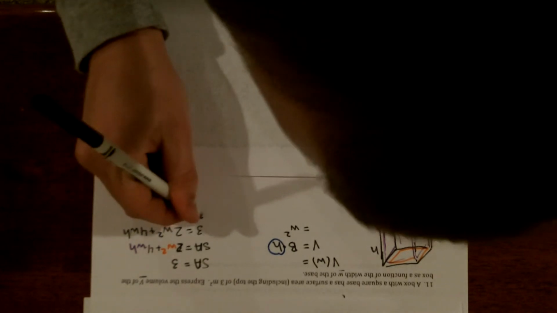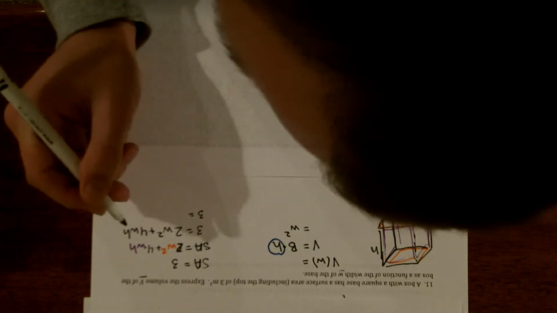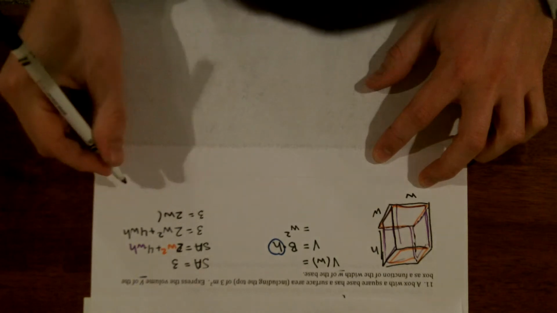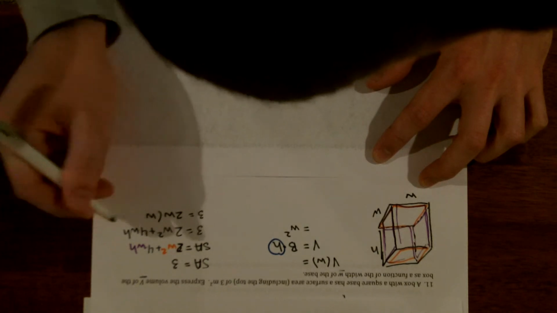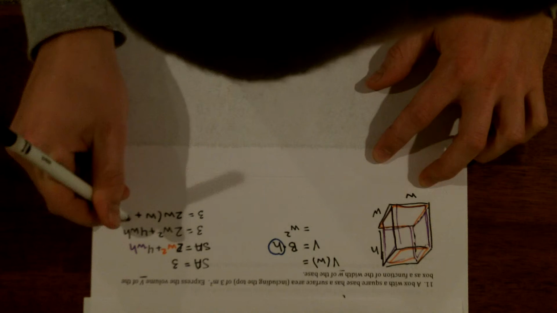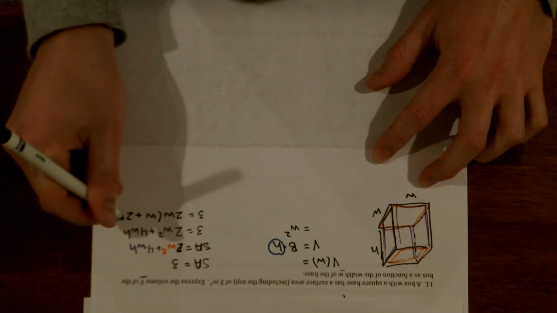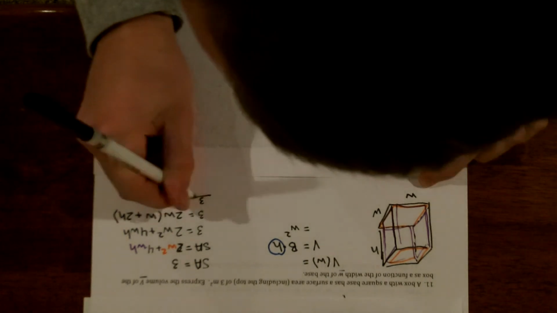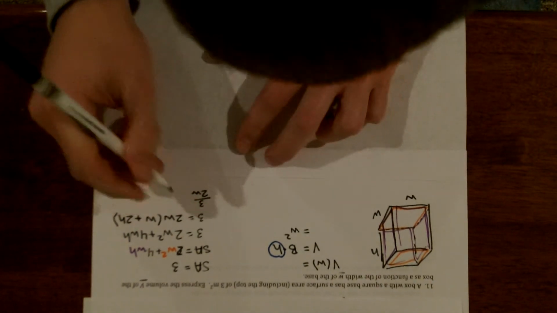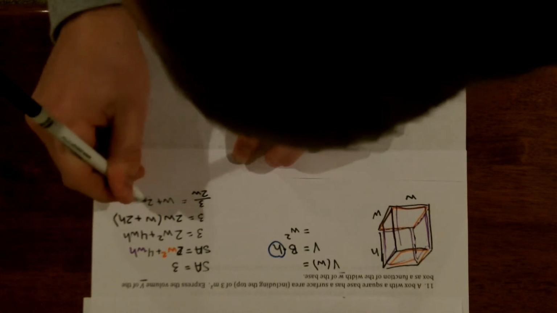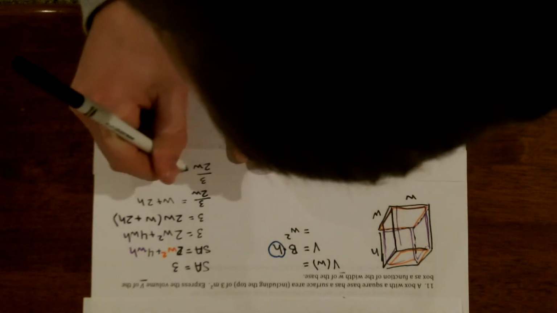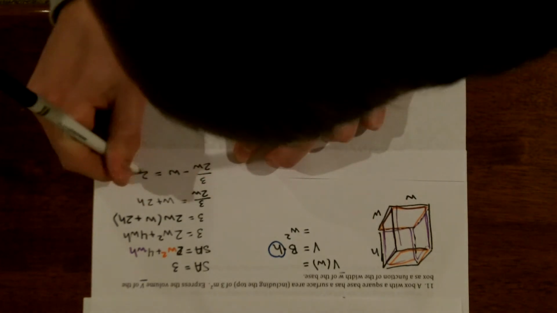I'm going to first factor out a W from each of these. So I have 3 equals, and a 2, I suppose, so we can factor out 2W. Take 2W out of 2W squared, you're left with just W. Take out a 2 and a W from the 4WH, we'll have 2H. We can divide the 2W to the other side, so we have 3 divided by 2W is equal to W plus 2H. We can subtract the W now, so we have 3 over 2W minus W equals 2H.